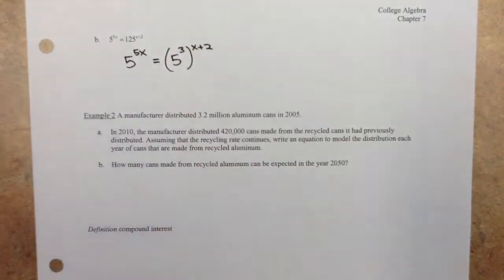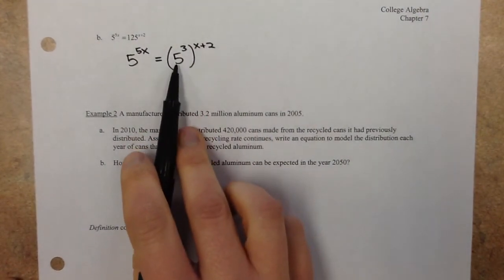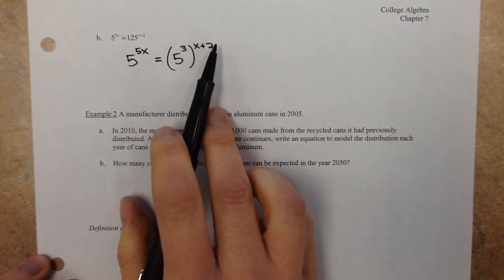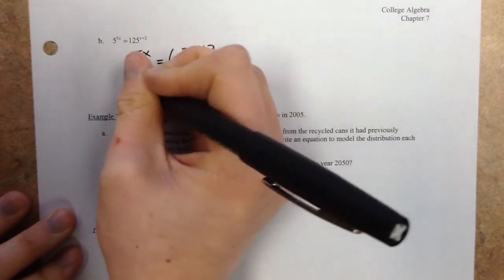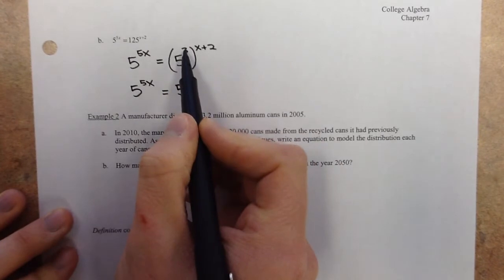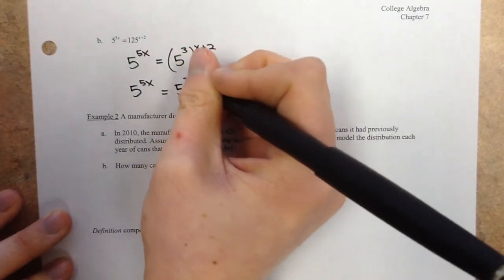And then we have x plus 2 on the outside, okay? So here's something that's super important. The 3 is attached to the power right here. Remember one of our properties of exponents that says if you raise a power to another power, you multiply the powers together? So the right-hand side is actually 5 to the, and then we multiply 3 by the quantity x plus 2, which means we actually end up distributing the 3.